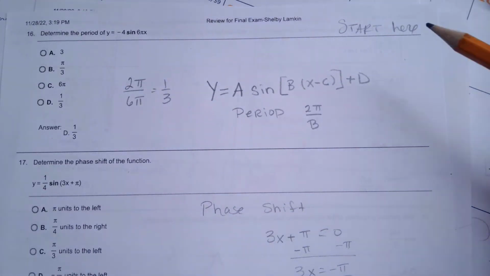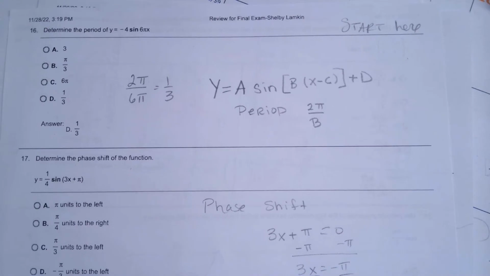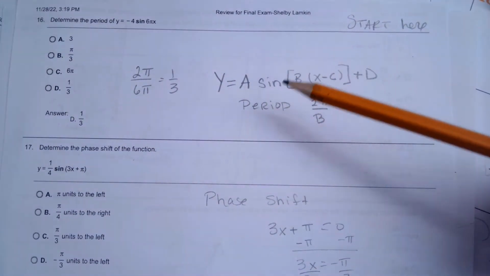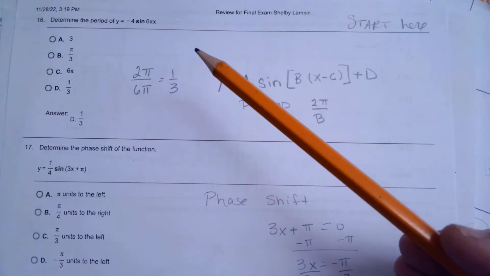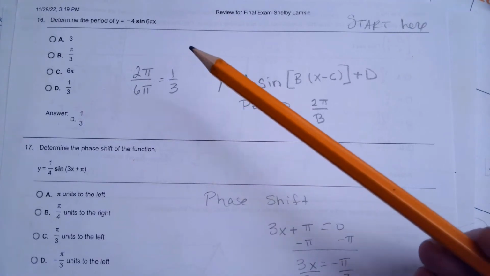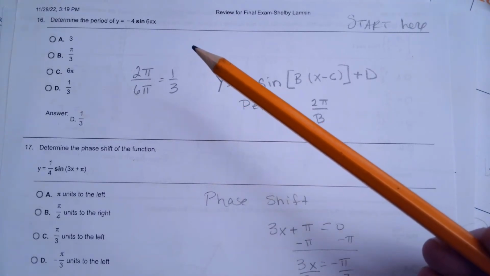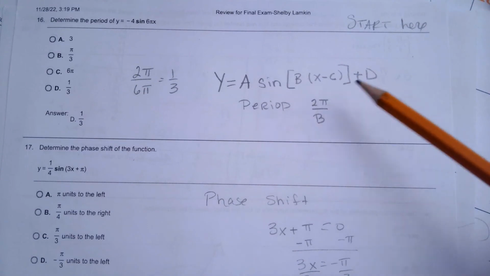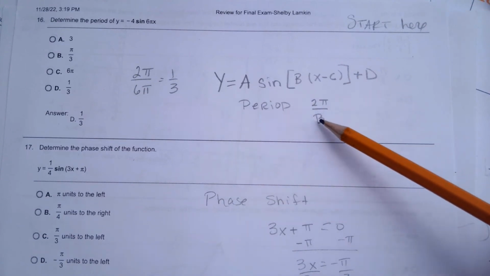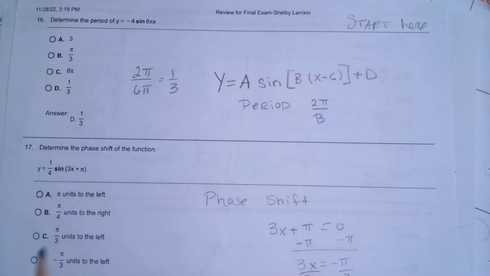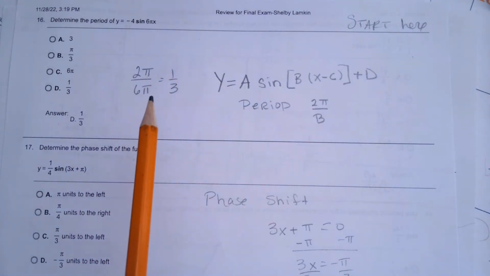Okay, here we go with the Trig Study Guide, Part 2, starting with number 16. It says, determine the period of y equals -4 sine 6 pi x. Here's our formula. To find our period, we need 2 pi over b. In this particular problem, the b value is 6 pi. So when you simplify 2 pi over 6 pi, you get 1/3.